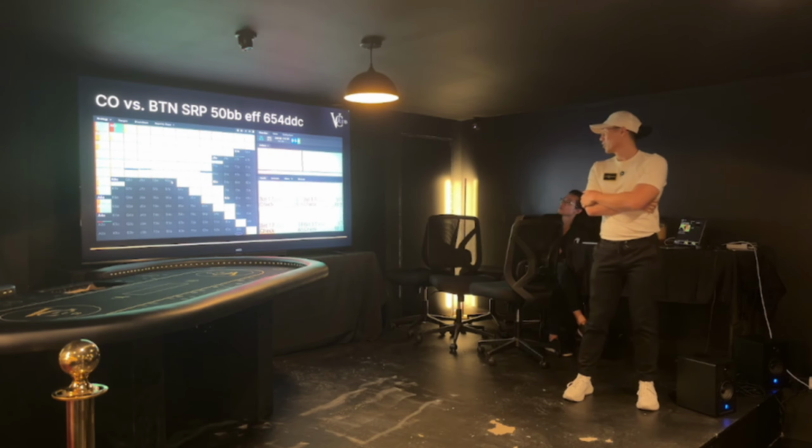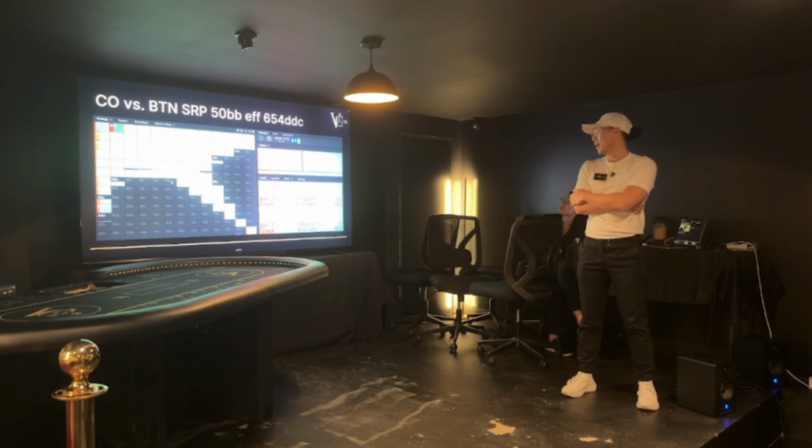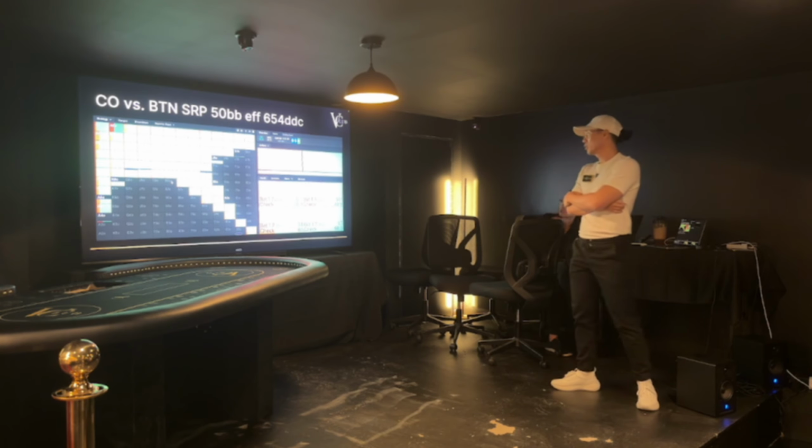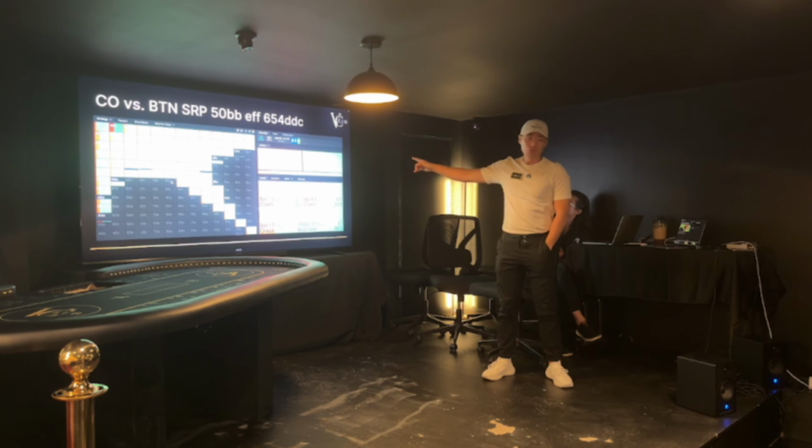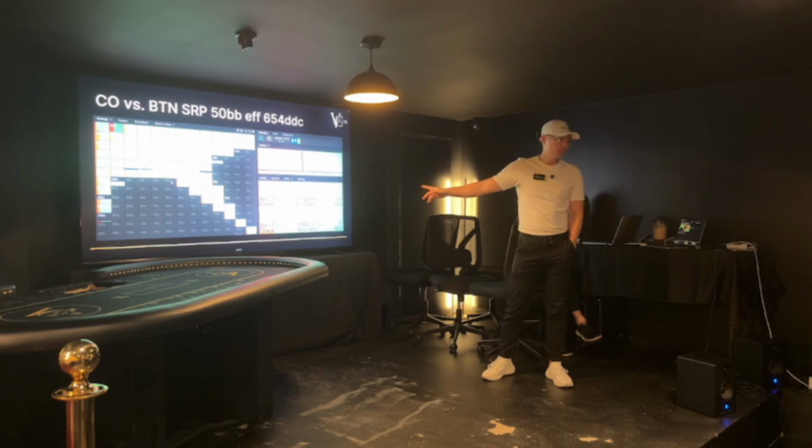Let's take a look. We're betting like 15% of the time. This is actually a really interesting spot, because we're betting 15% of the time, but when we do bet, we actually choose a small sizing here.